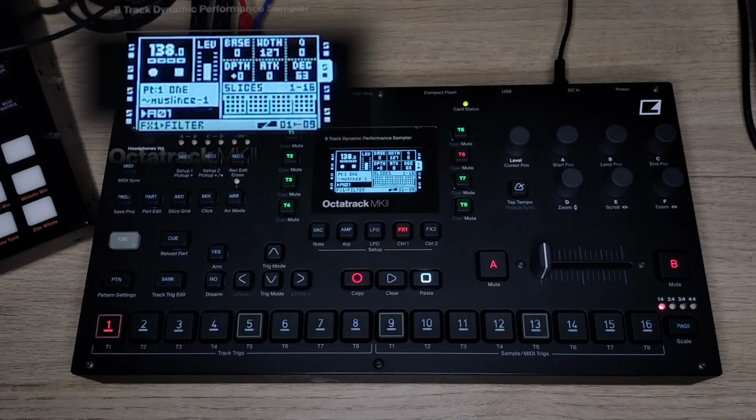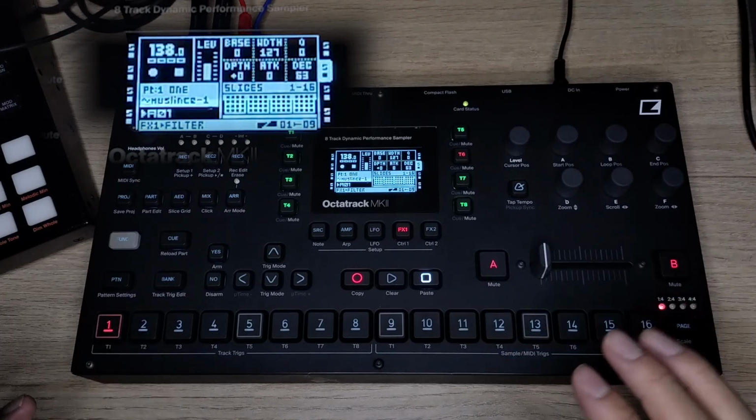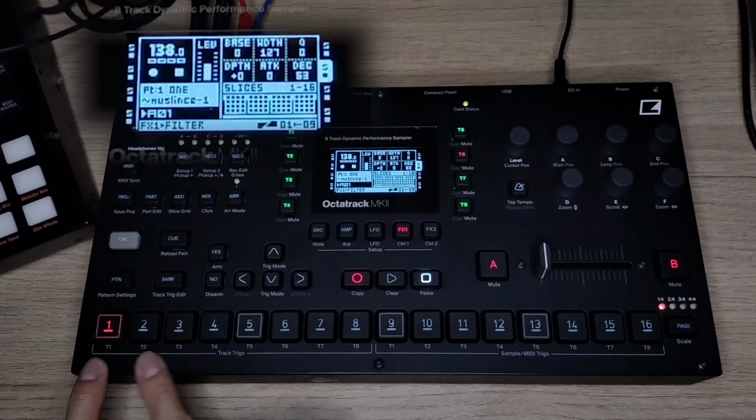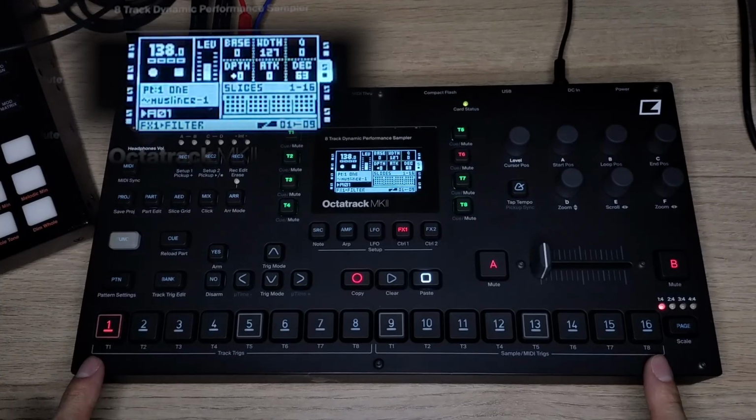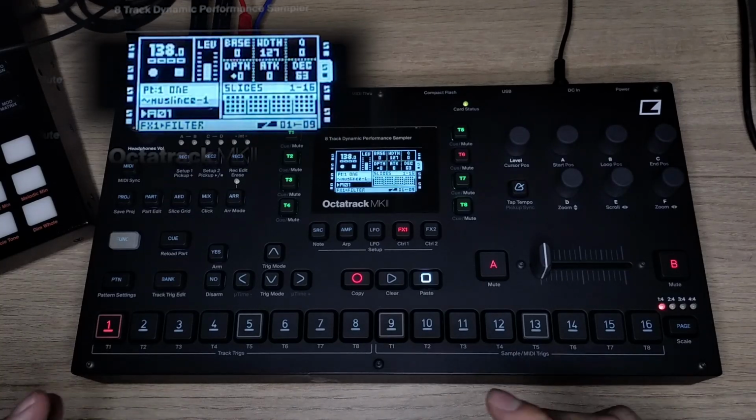We can pause that. That voice, I would love to have in a random manner, where each time the sample is triggered, it will be from a different point in time. The start point of the sample will be different each time.